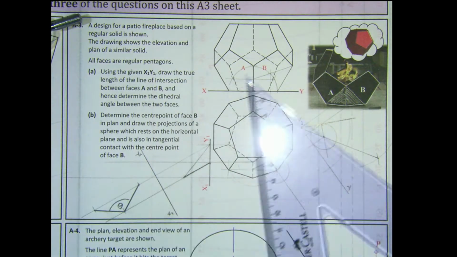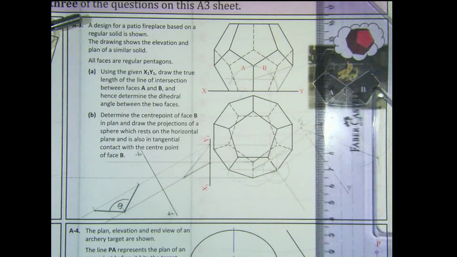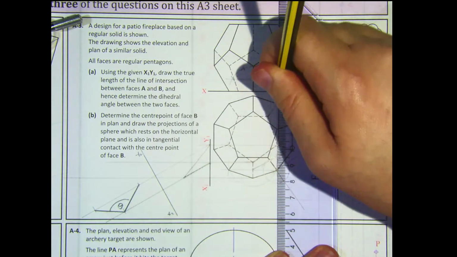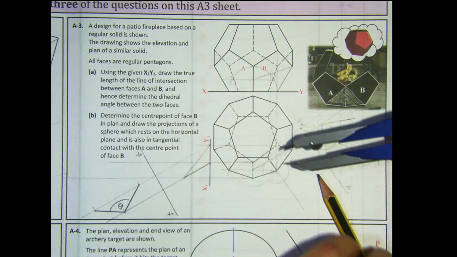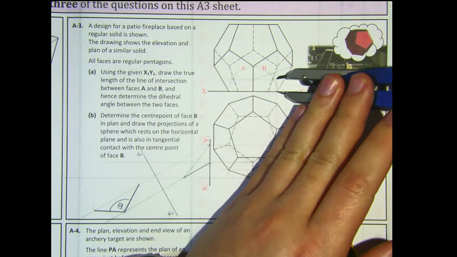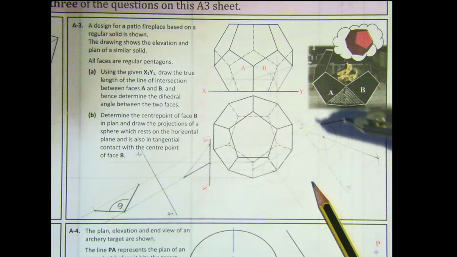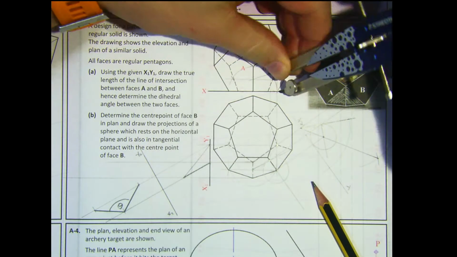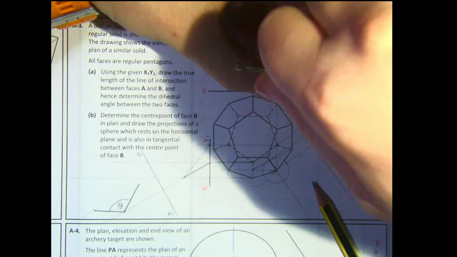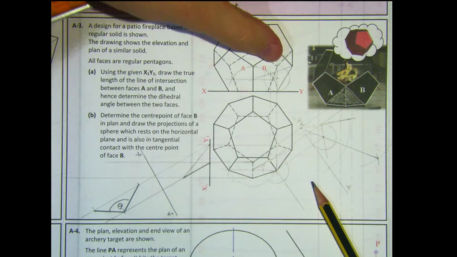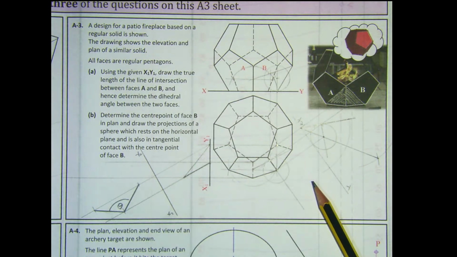And then we need to locate this point up in the elevation. So the handiest way of finding centers is touching the ground. If you just measure the height, the radius height up, that'll give us the center point, and then we can draw another sphere here. My hands are kind of in the way, but this is that sphere then up in that position. And that completes part question A3, one of the longer ones on this paper.